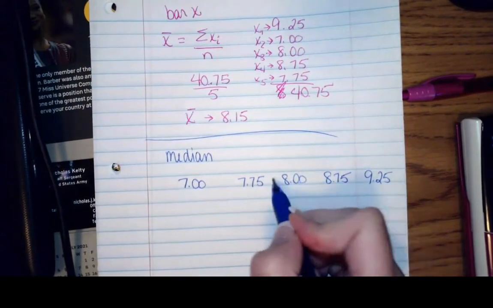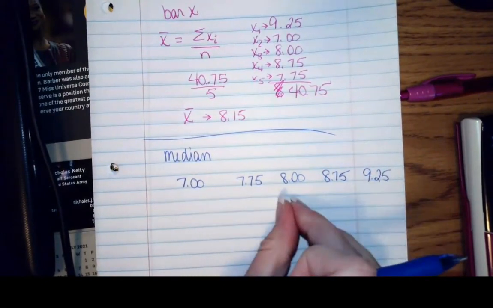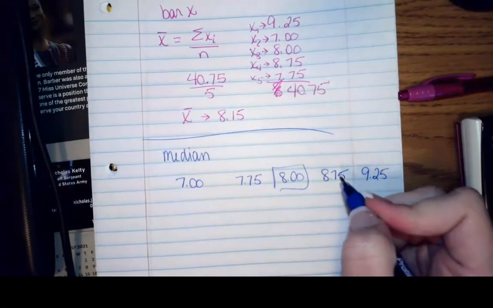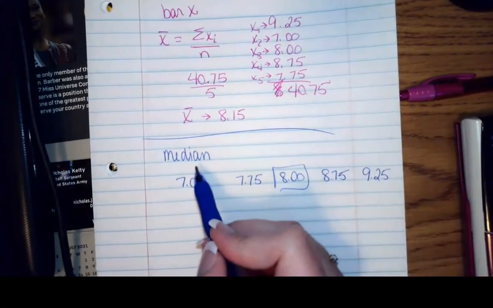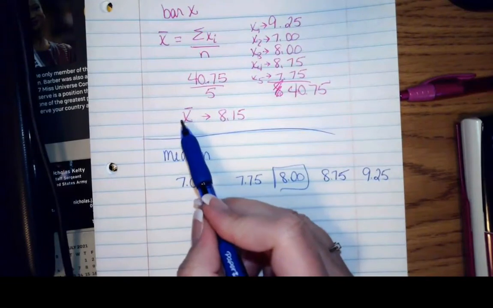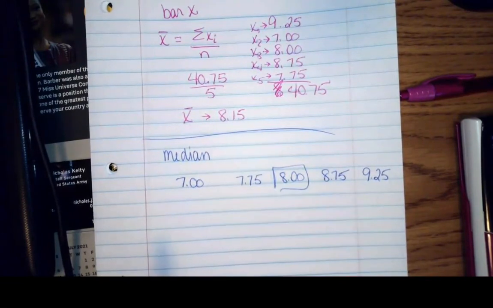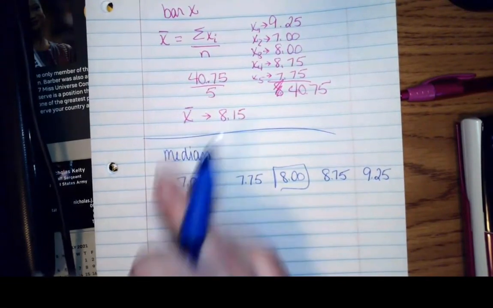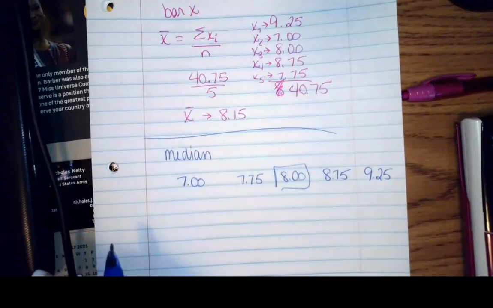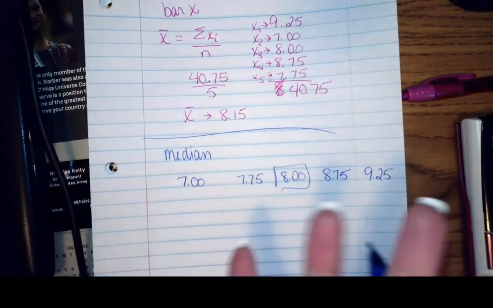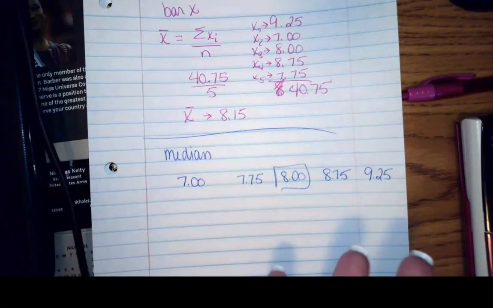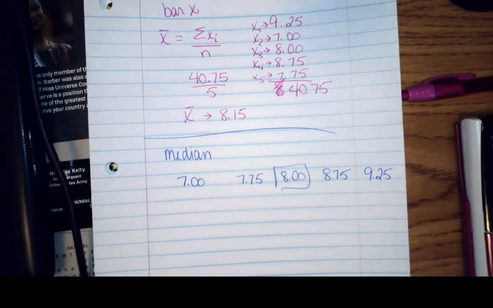And I have an odd number, which is great because the middle number is 8 pounds. So my median was 8. My mean was 8.15, and that's going to be important later on as we start applying this stuff. So which do we want to pay attention to? Do we want to pay attention to the mean or the median?